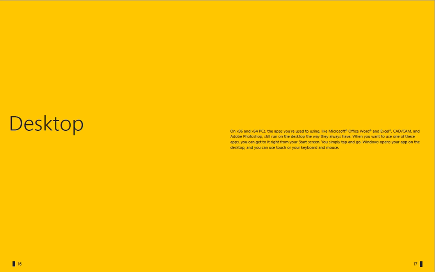Desktop. We're back to the desktop. On x86 and 64-bit computers, the apps you've been using like Microsoft Office Word and Excel, CAD, CAM, and Adobe Photoshop still run on the desktop the way you always have. When you want to use these apps, you get right to them from your start screen, so you simply tap and go, and it opens up your app on the desktop, and you can use your touch or keyboard and mouse.